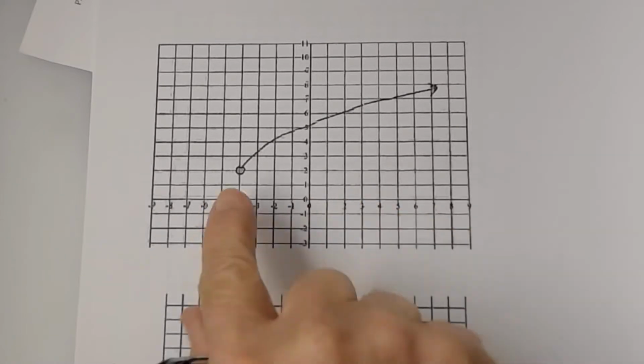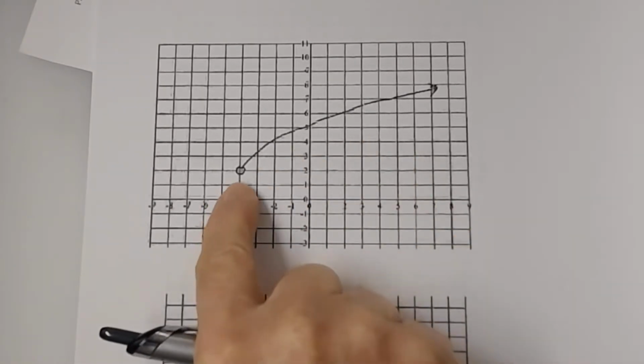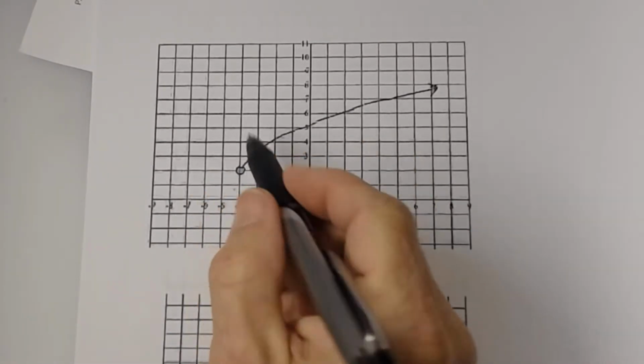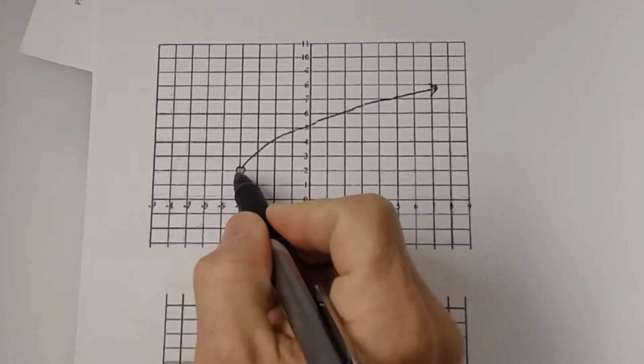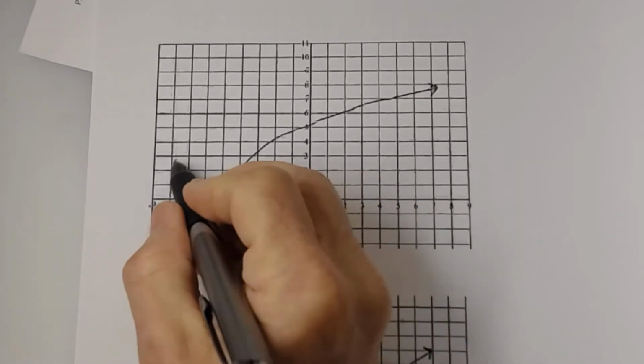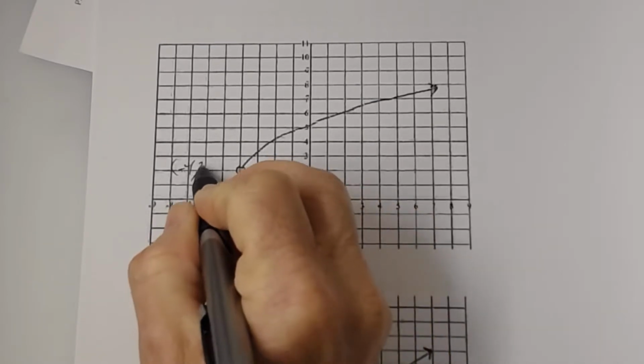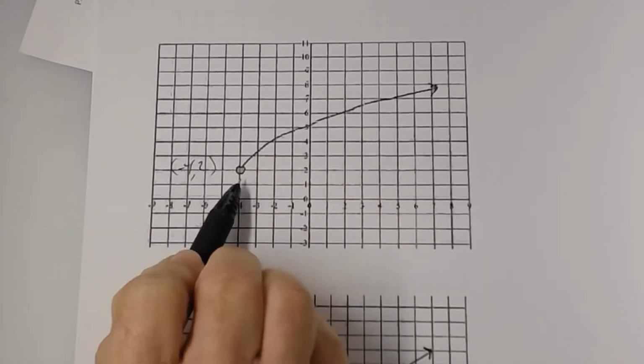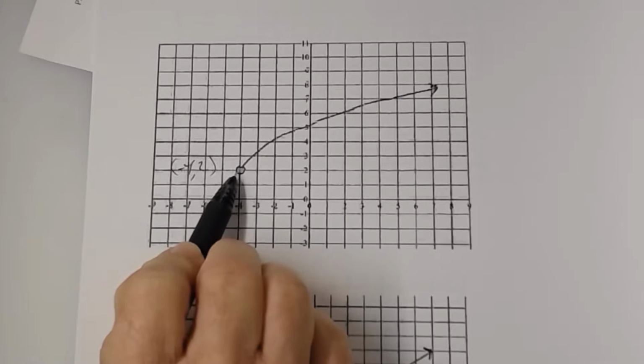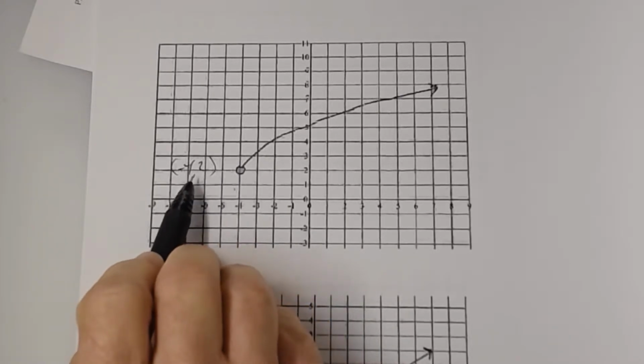This is where my graph starts, but that particular point, that open circle, denotes what point? That's -4 comma, what do you think? 2. All right. So that point right here denotes the ordered pair -4, 2. But -4, 2 is not on the graph.